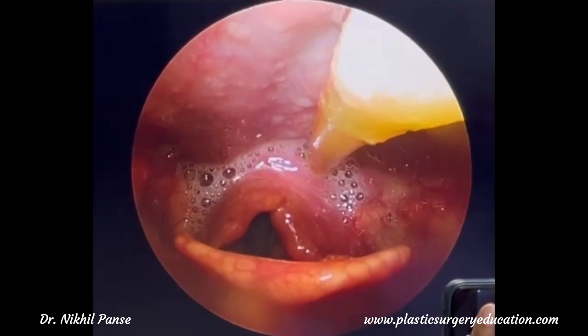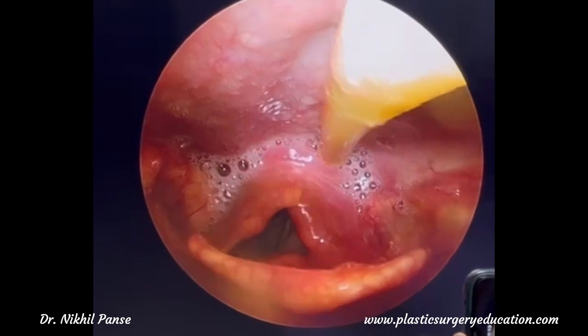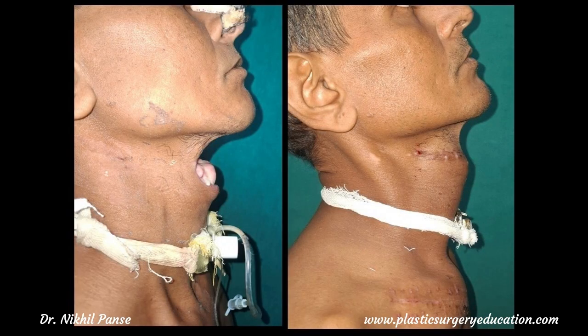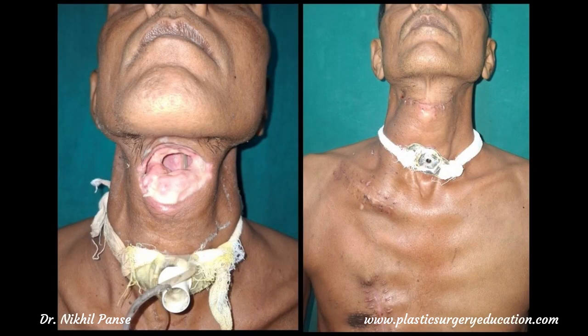In addition to this, the tracheostomy needs to be removed, which will be taken care of by the ENT department. And again, this is a lateral view and the frontal view with the donor site of the PMMC flap. Thank you.